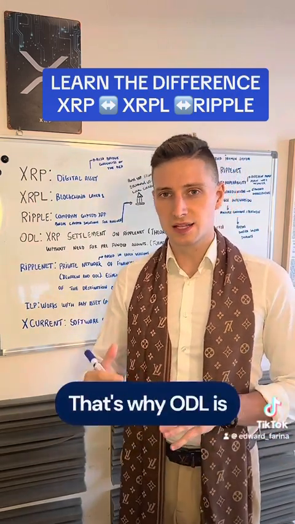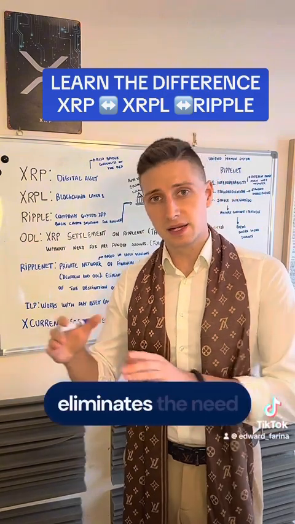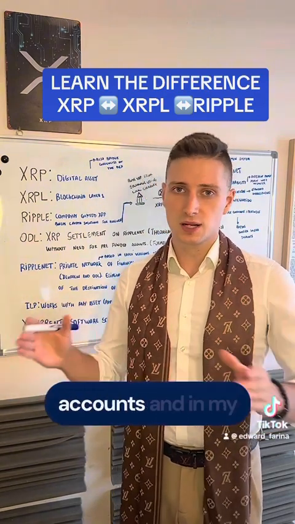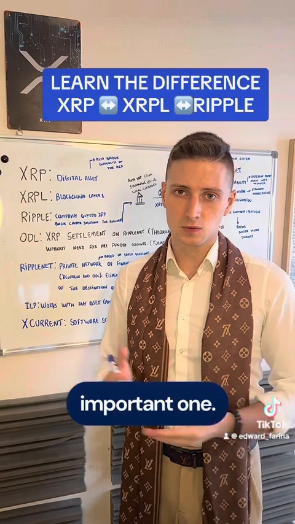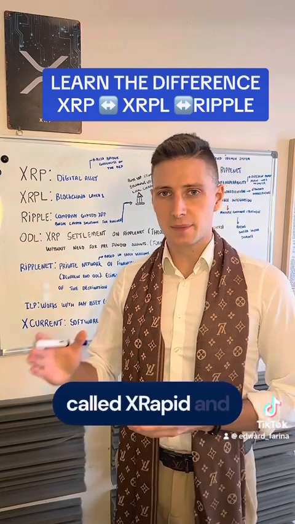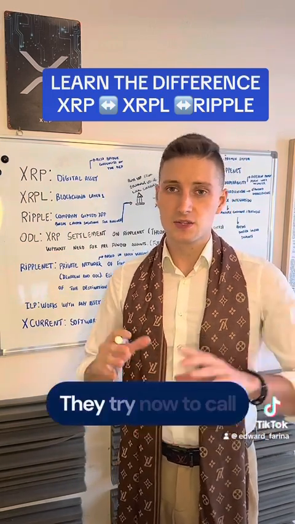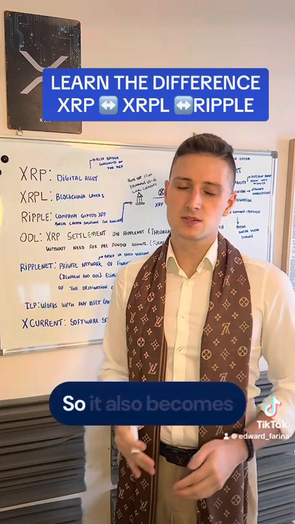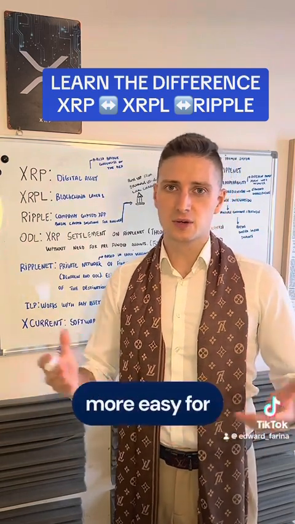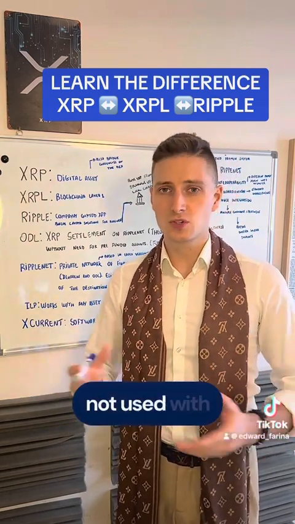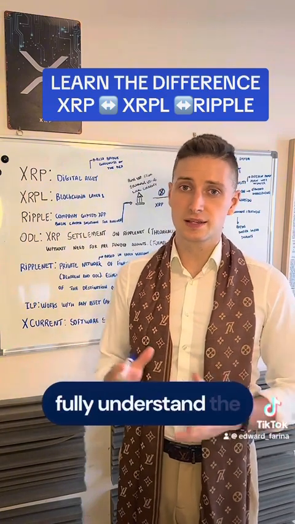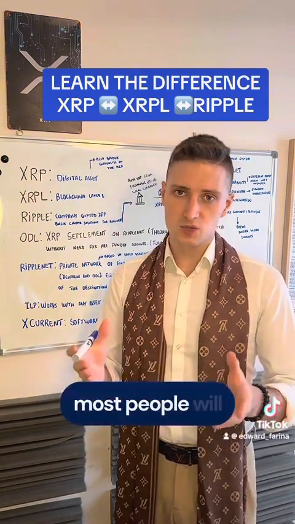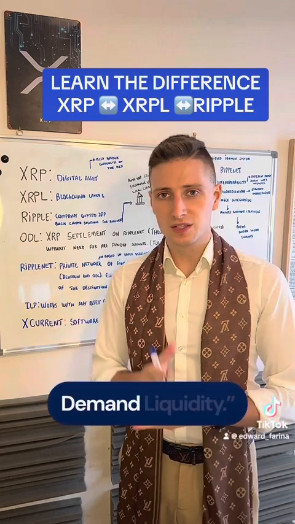That's why ODL is so important. That's why it eliminates the need for nostro vostro accounts, and in my opinion is the most important one. It was actually called xRapid and then it was rebranded. They try now to call it Ripple Payments, so it also becomes easier for outsiders, for people who are not used to cryptocurrencies to fully understand the concept. But still, most people would just call it on-demand liquidity.